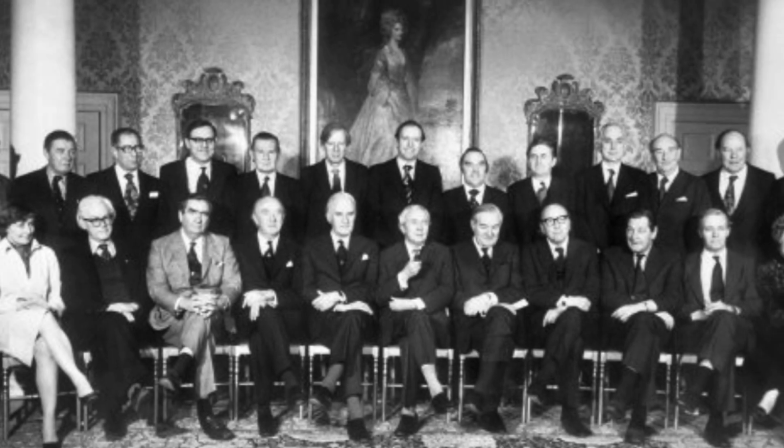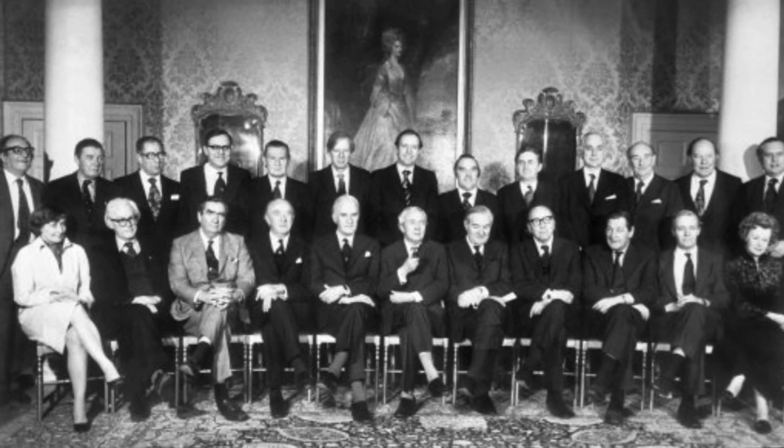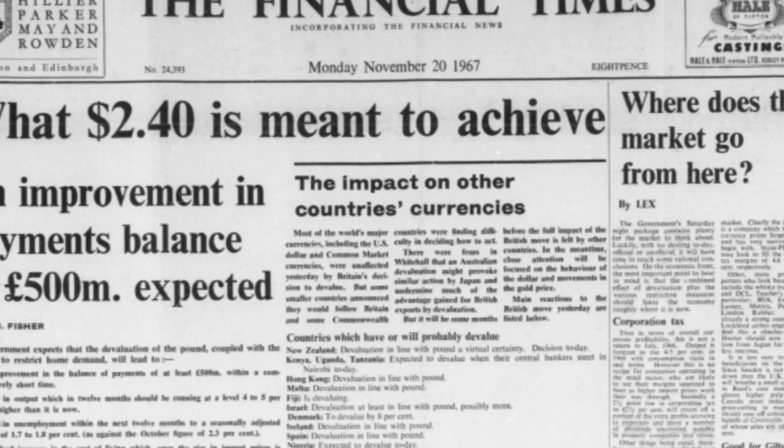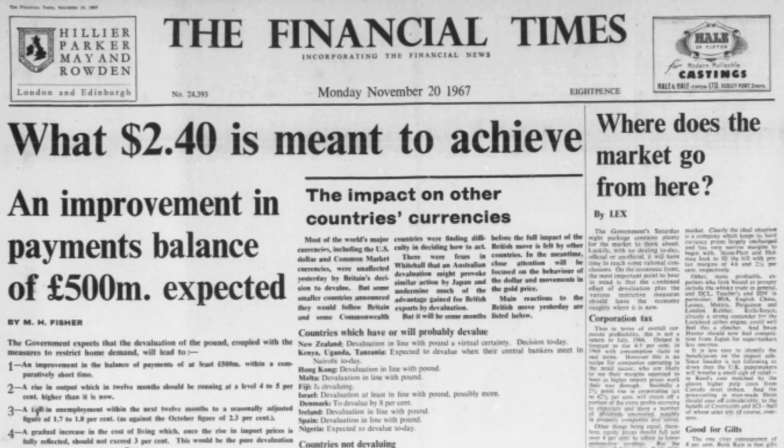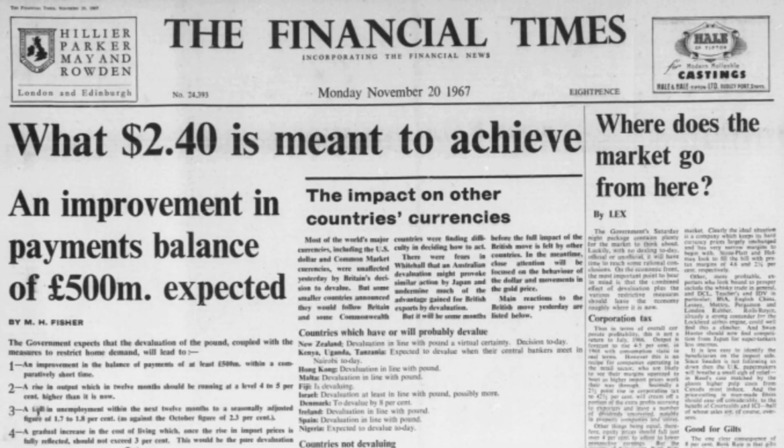On November 16, the cabinet approved the devaluation. And thus, on November 18, the Labour government of Harold Wilson devalued sterling from $2.80 to $2.4, in a moderate 14% move.